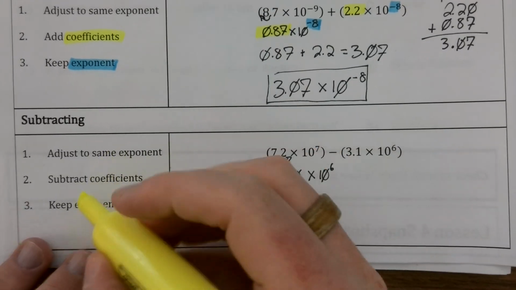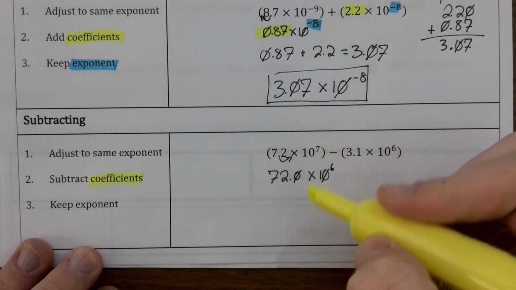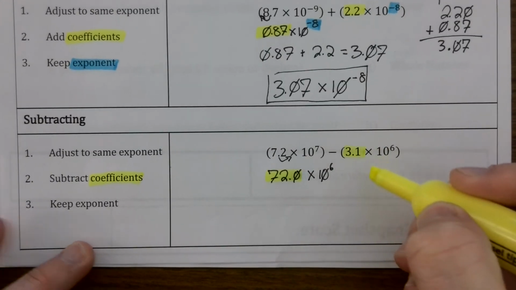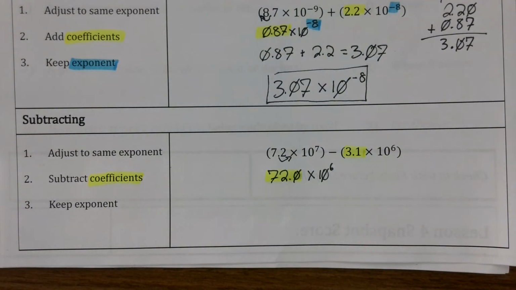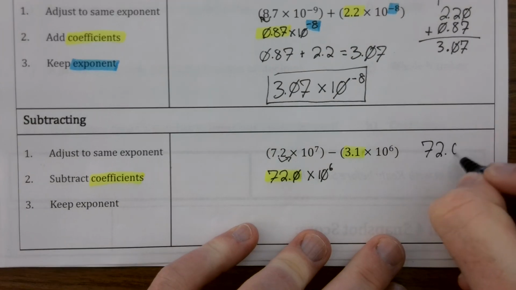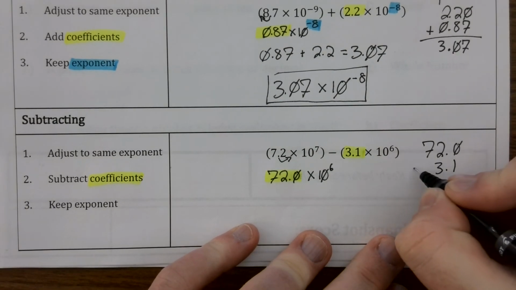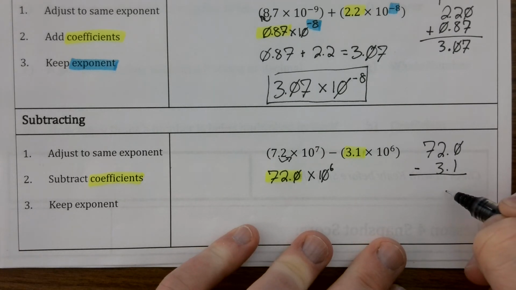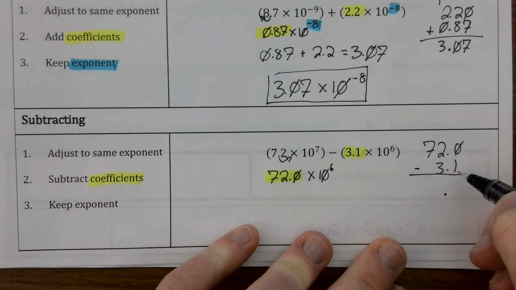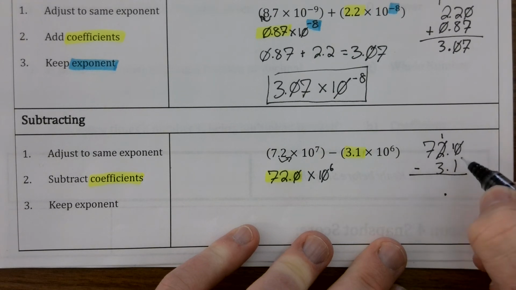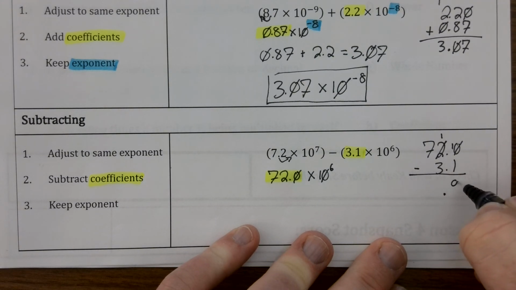Next step is to subtract coefficients. So we're going to do 72 minus 3.1. And again, you can use a calculator for this. 72.0 minus 3.1. 0 cannot take away 1. Oh, and again, don't forget, line up your decimals here. 0 cannot take away 1. So you have to borrow. 2 becomes 1. 0 becomes 10. 10 minus 1 is 9.